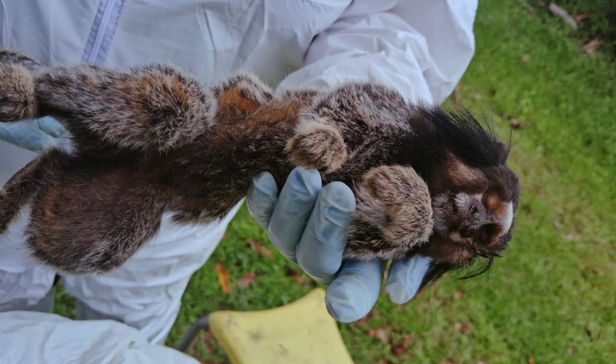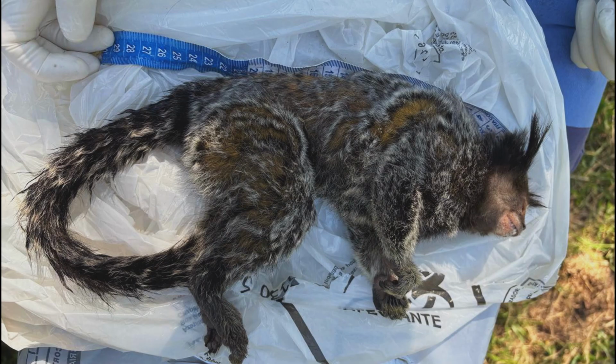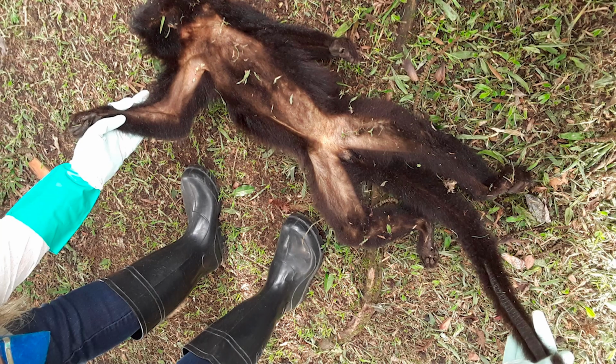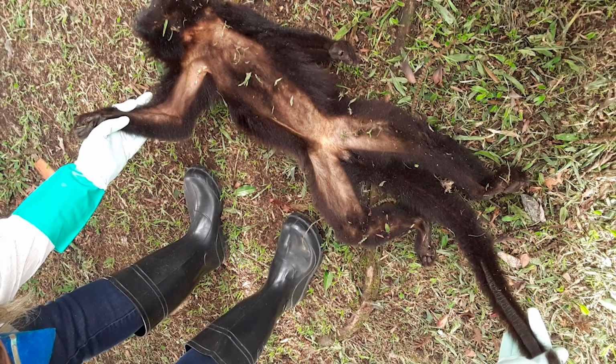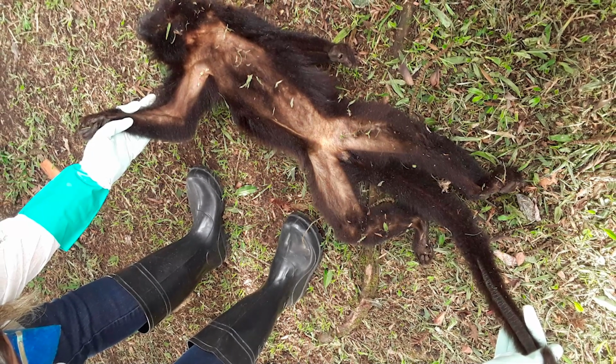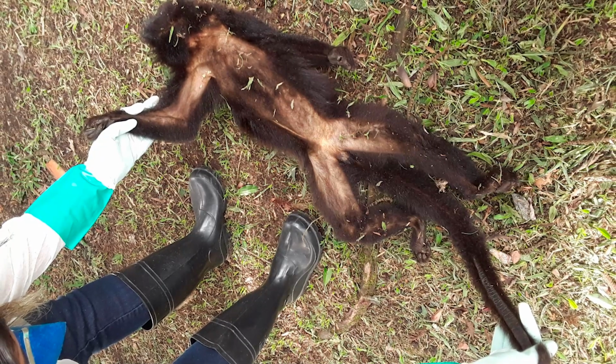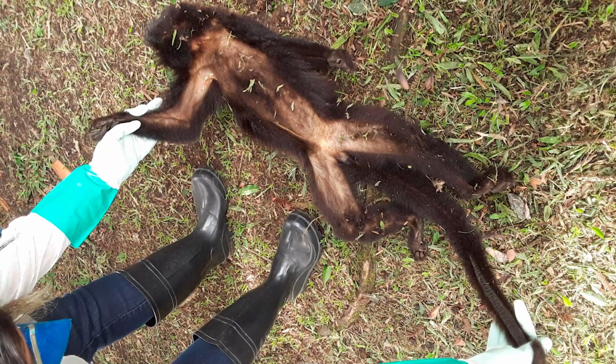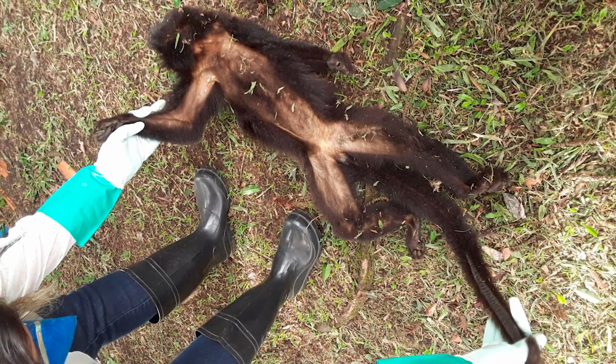Surveillance of epizootic events in non-human primates is a fundamental tool, as it allows the timely adoption of actions to prevent and control sylvatic yellow fever before the infection reaches non-immunized humans.